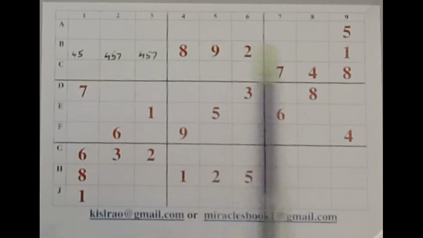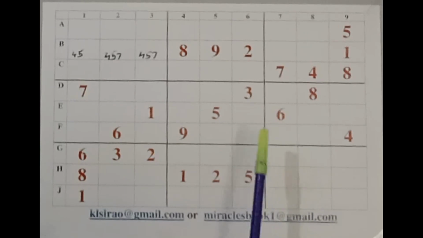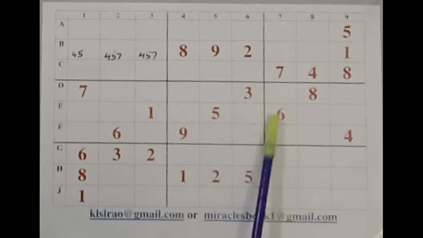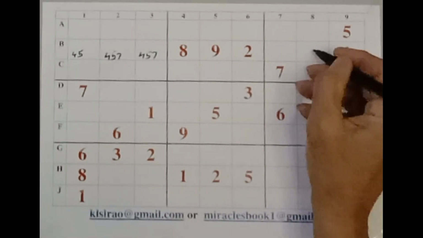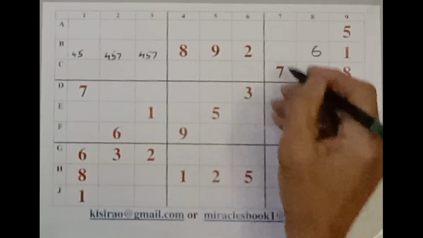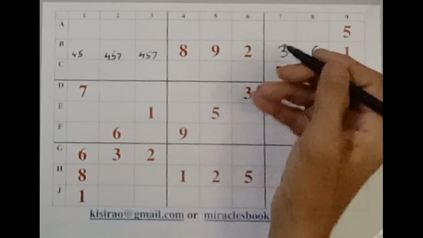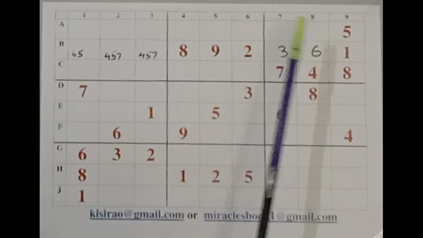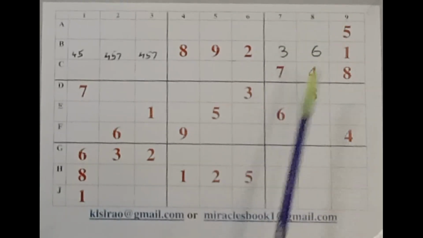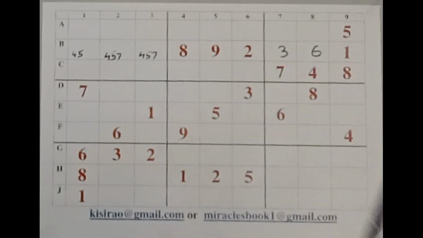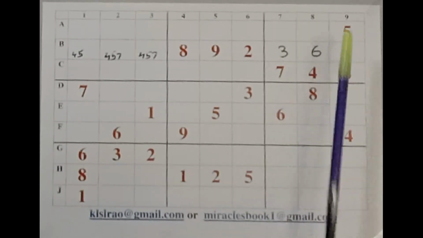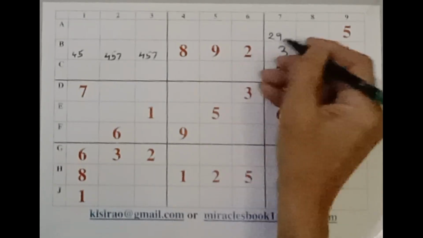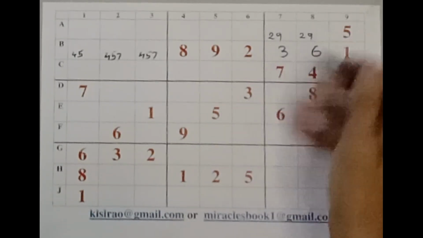What about these 2 cells in row B? They are clearly for 3 and 6. We have a 6 ready here down below. So here we can write a 6, and this is the place for a 3. That's very good. Now this box is almost full except for these 2 cells. For these 2 cells, the 2 numbers designated are 2 and 9. So there is no cross check. Let us make a pair of them and write here like this: 2 and 9, and 2 and 9.